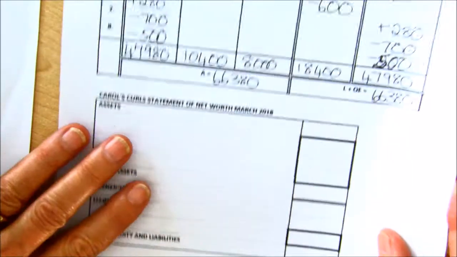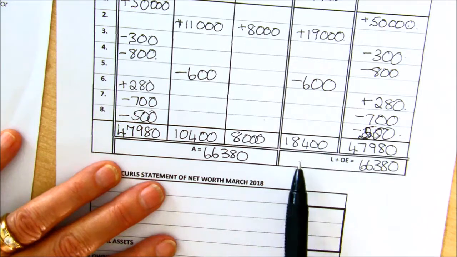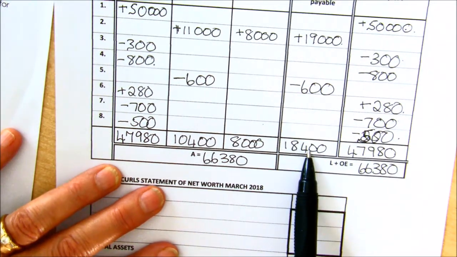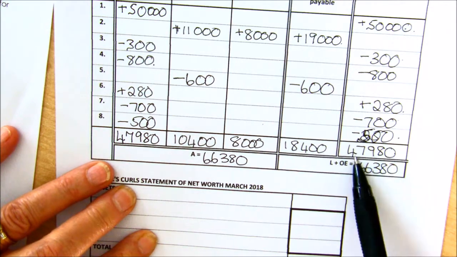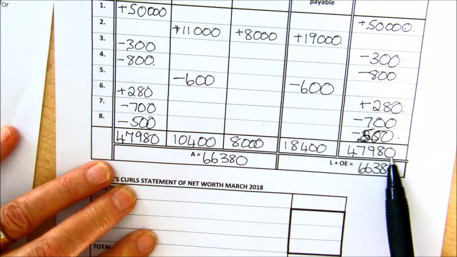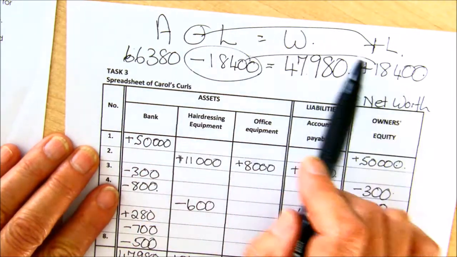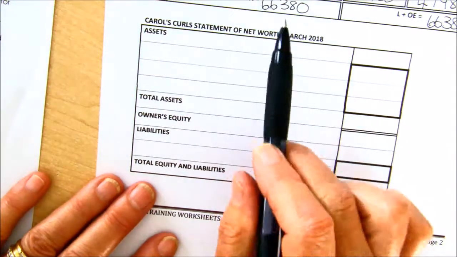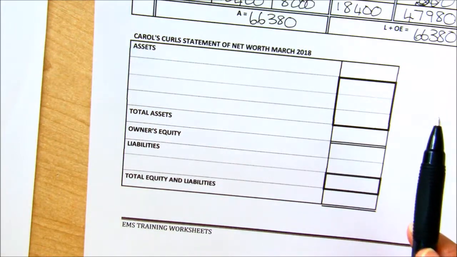And that's what's been done here. So your assets were 66,380. Of that, 18,400 is owed to debts, and belonging to the owner is 47,980. Very important that we can see our accounting equation here. And finally, your statement of net worth is just a summary of these columns.